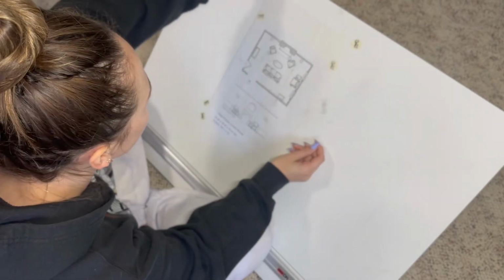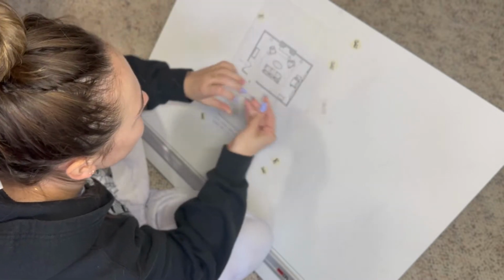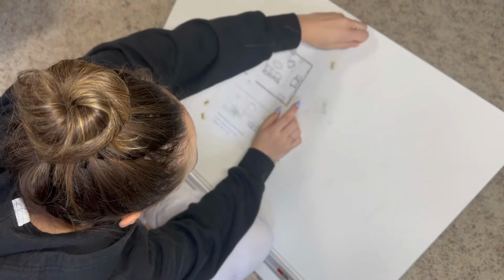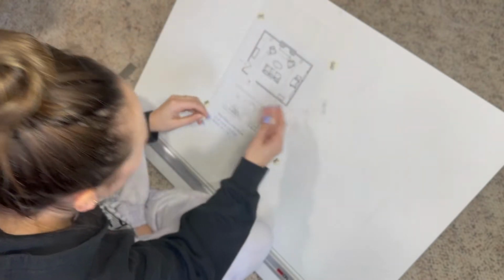Oh my god, I forgot how difficult it was. Get drafting dots off. Okay.